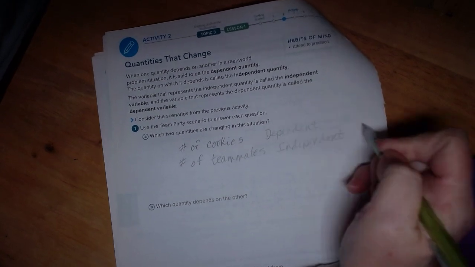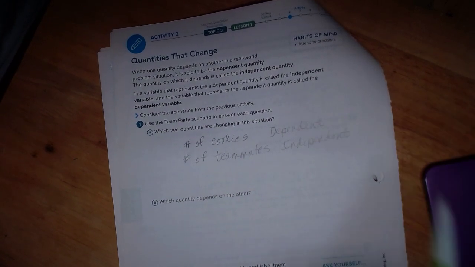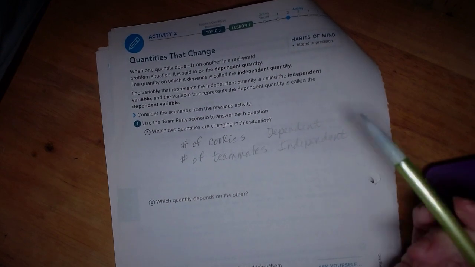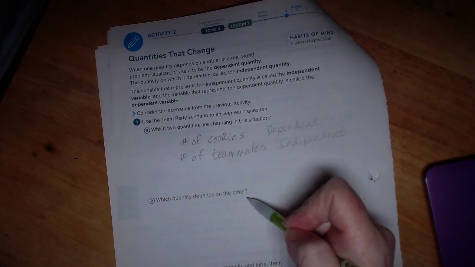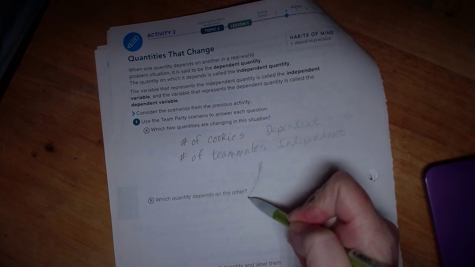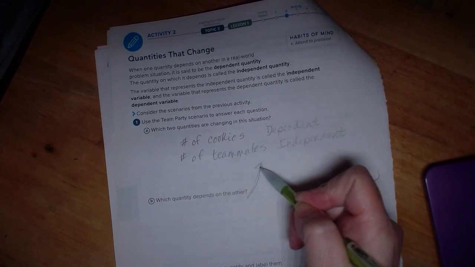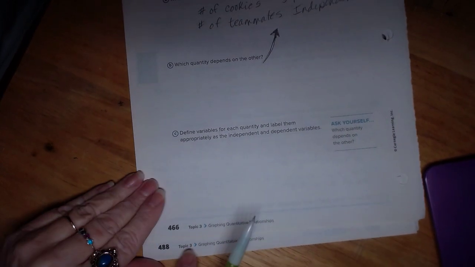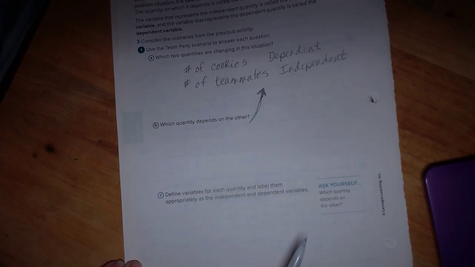Another way we can say that is the number of cookies everybody got depended on the number of teammates. So that's literally this answer here as well. I'm not going to rewrite it all. We're just going to draw a nice arrow there, and I'm going to put the label there. Okay, and in case you're wondering, we are on page 466.